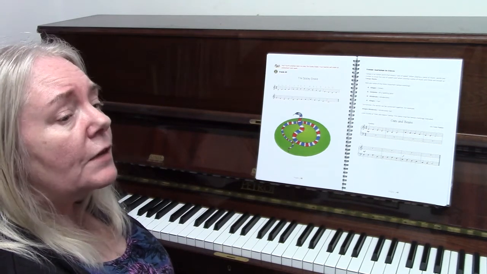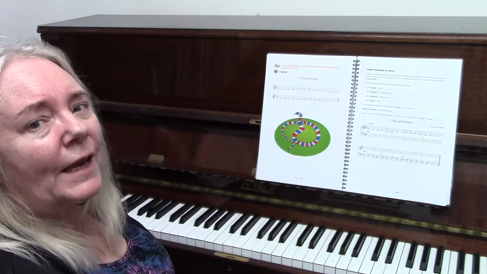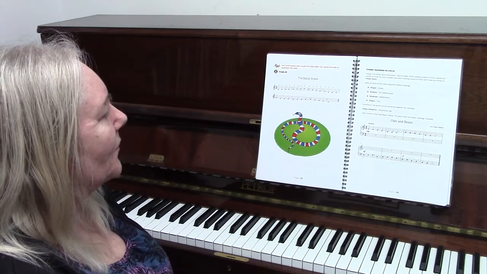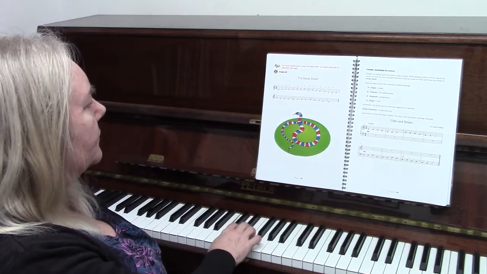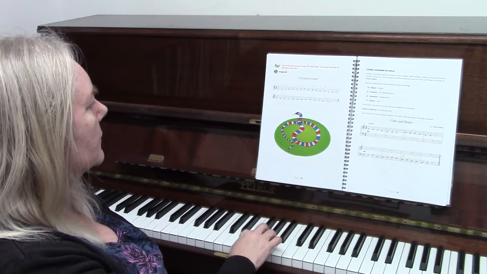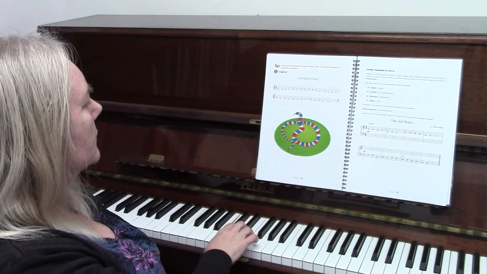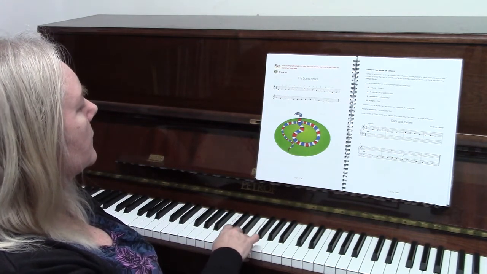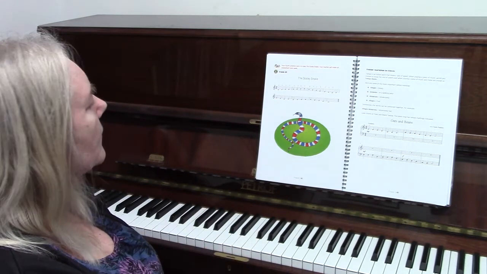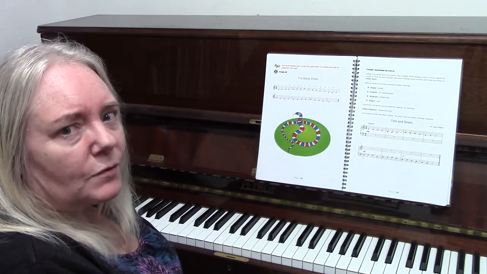Now if you look closely at the notes, you'll notice that it actually makes the shape of a snake, hence the fact the piece is called a Scaly Snake. So that covers the section concerning the C major scale and scales.